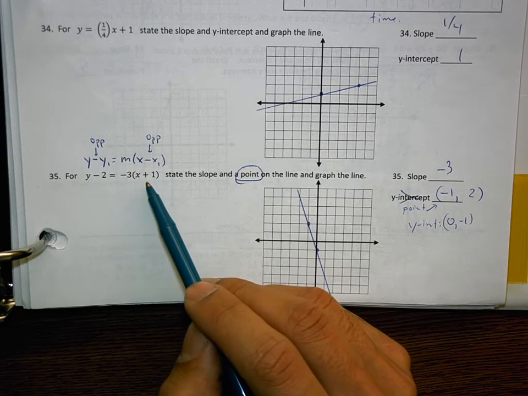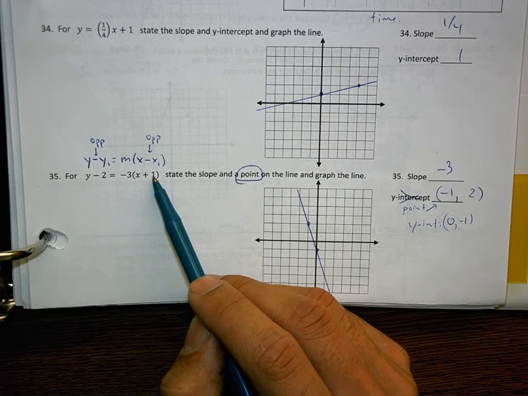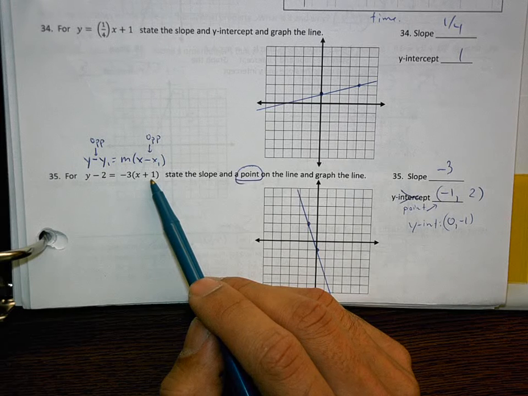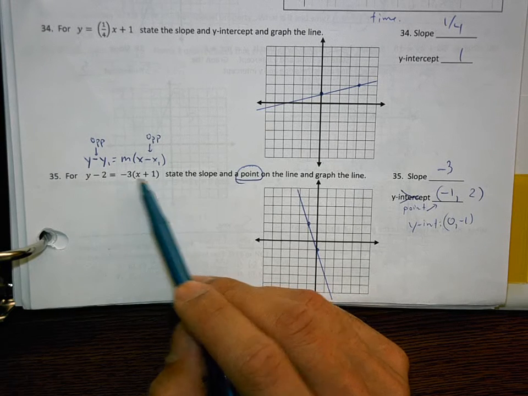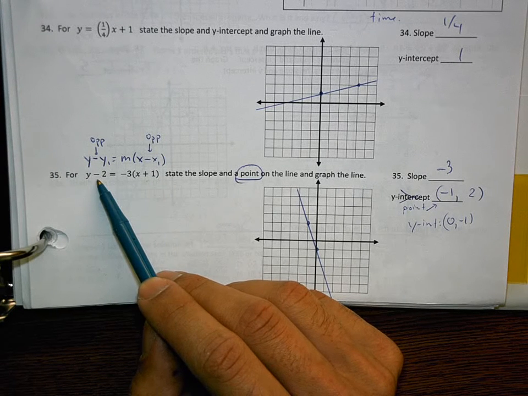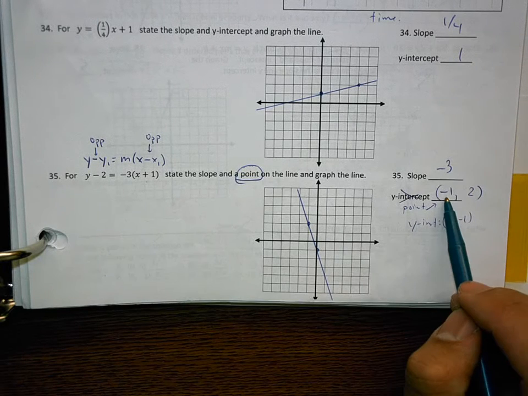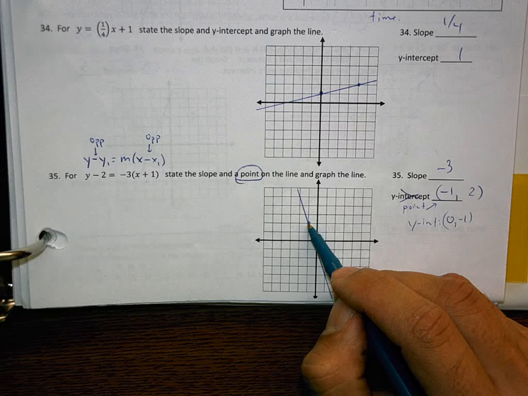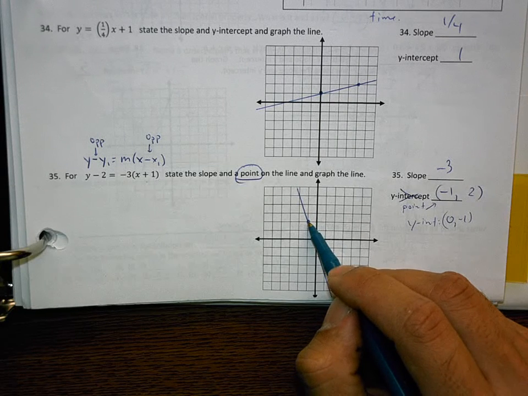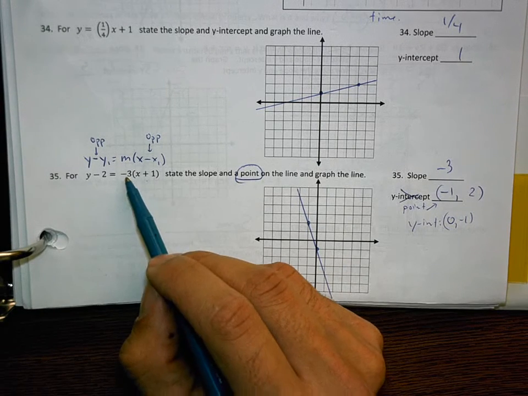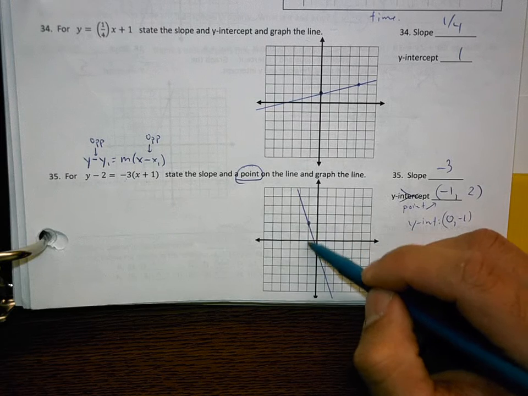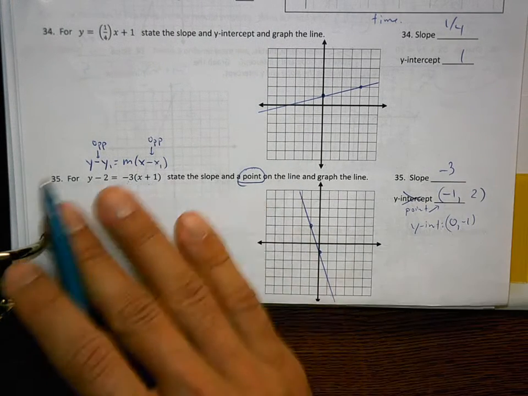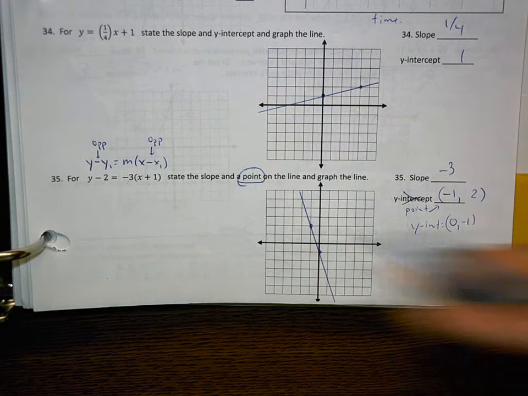So when I look at this and I see this x plus 1, the x-coordinate is the opposite of positive 1. The x-coordinate is negative 1. And over here, the opposite of negative 2 is positive 2. It goes through negative 1, positive 2. And on my graph, that's to the left 1 and up 2. I know it goes through this point. And I know what the slope is. It's down 3 over 1. Down 3 over 1. I did not even turn this into slope-intercept form, and I know some of you did.